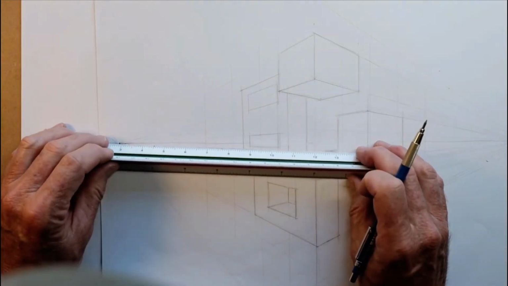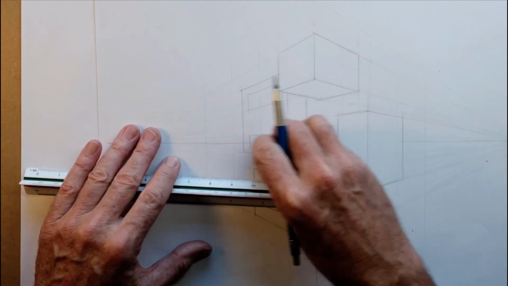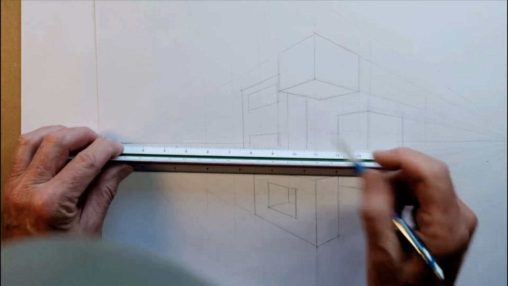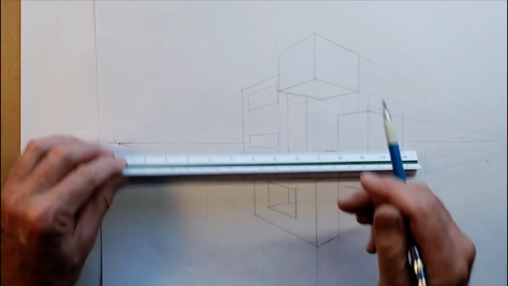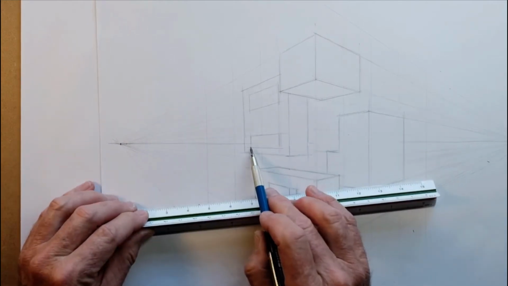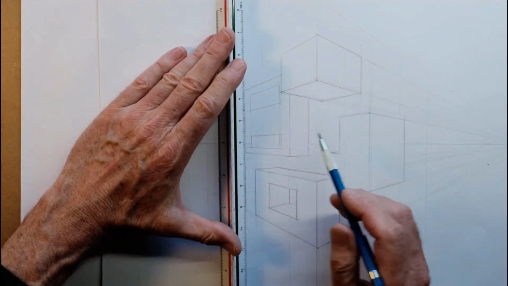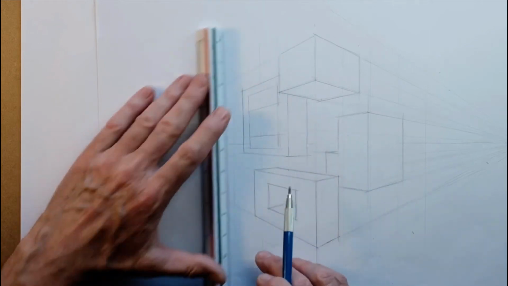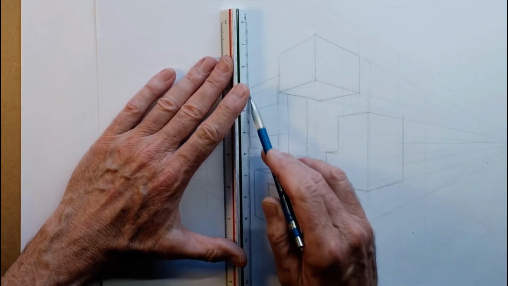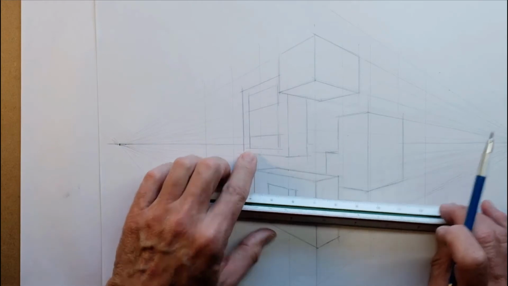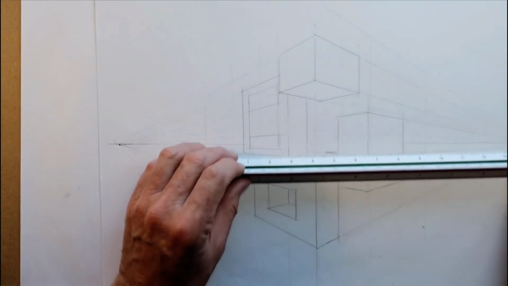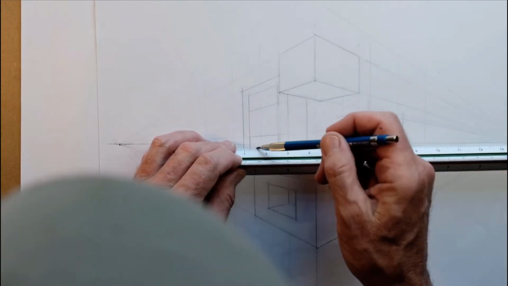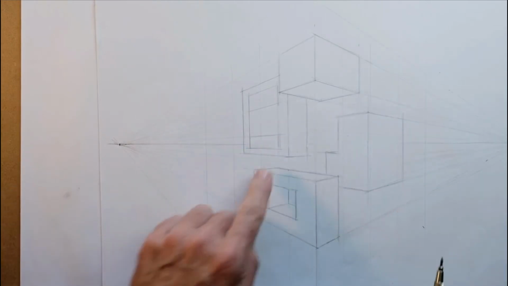So let me use my ruler just to clean this up, because it's important to get this correct. What's that one? Now there's one from here, vertical. Okay, no, it's not quite vertical, Shane. And then there's one from here to this vanishing point over here. And you'll notice it's almost horizontal. See that?